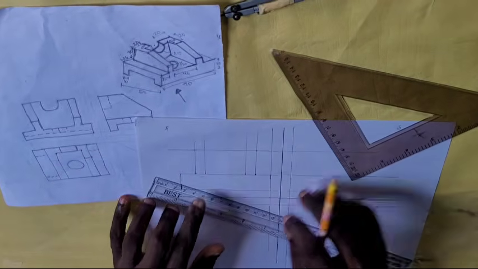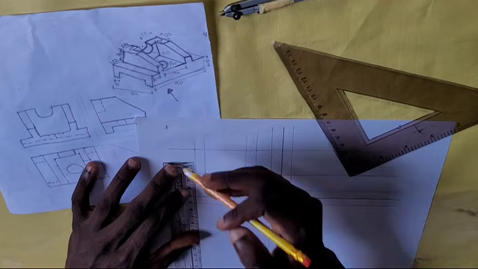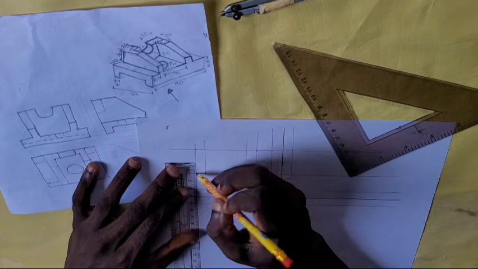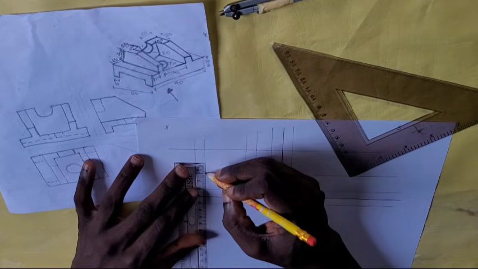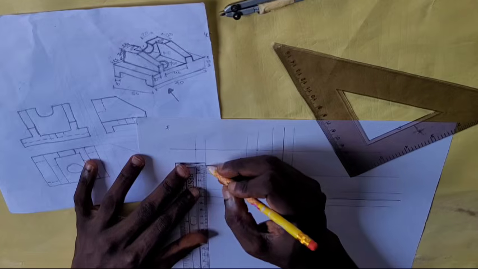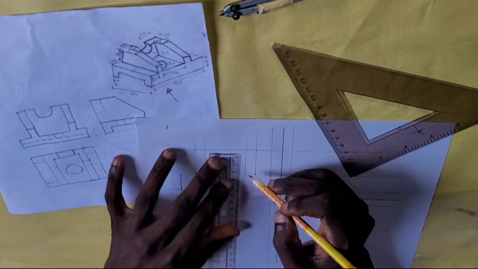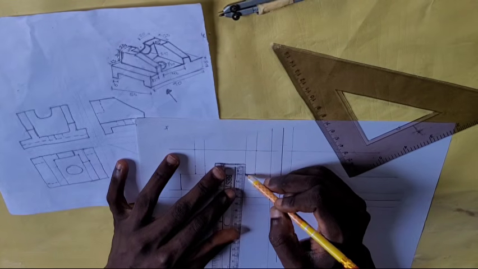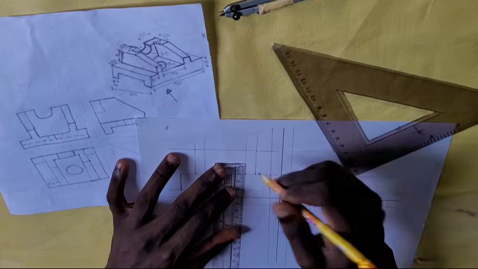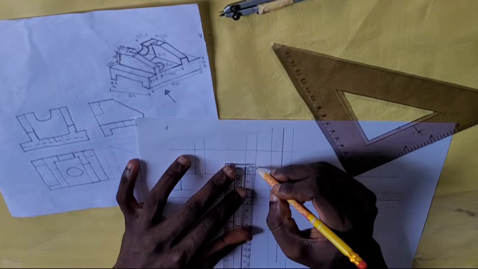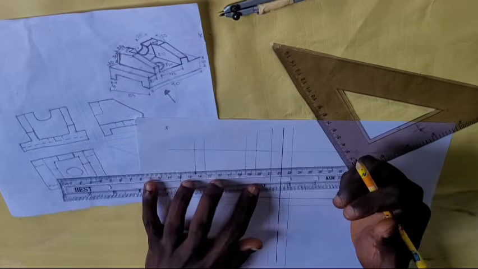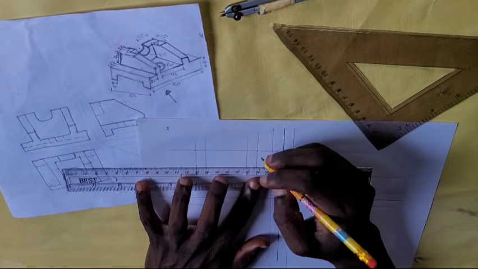So let's measure 10 from this point. So we measure 10 to this point, 10 to this point, 10, 10. So join them together.